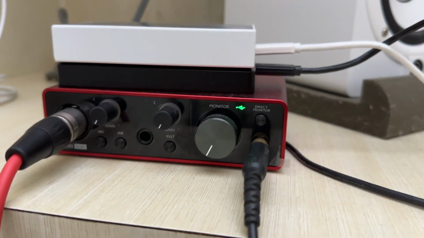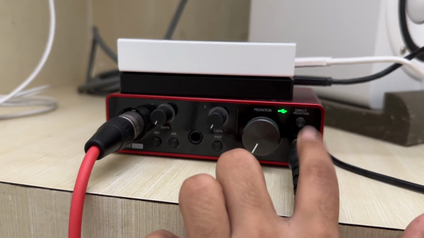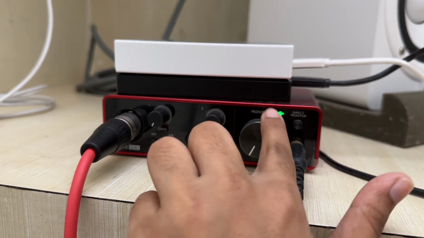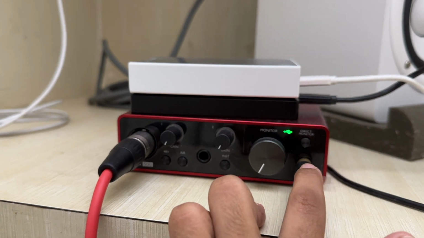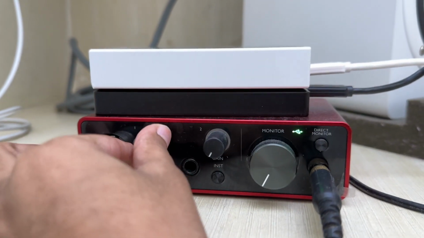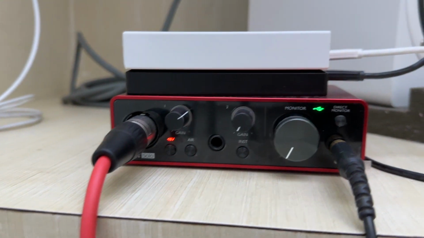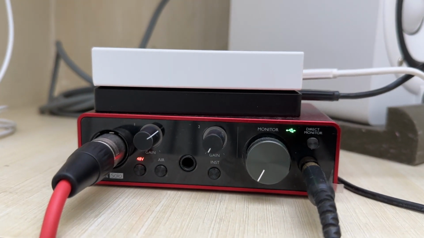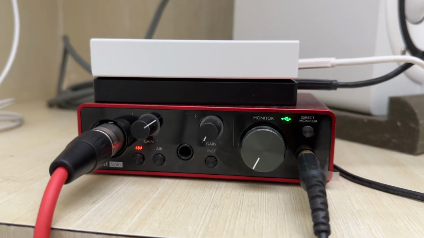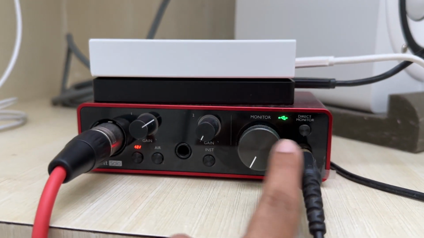This is my output. So I have connected my headphones through this particular output. So I can turn this up and down and I can change the volume. So I need to click this. Then I need to increase this. So I usually keep it around 3 o'clock like that. So when this is done, it means your mic is ready to record. So just don't forget, this is the gain knob and this is the monitor knob.